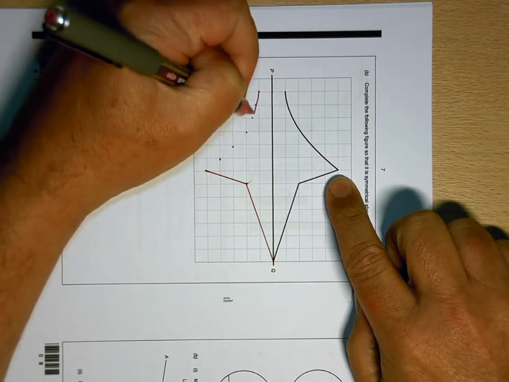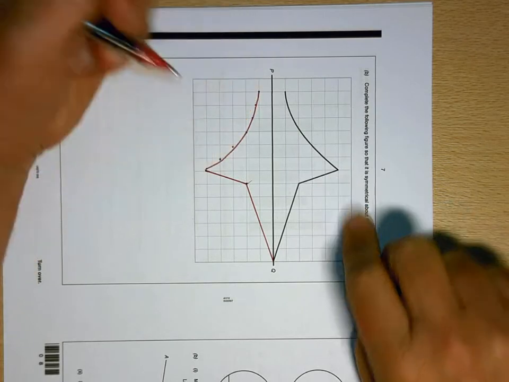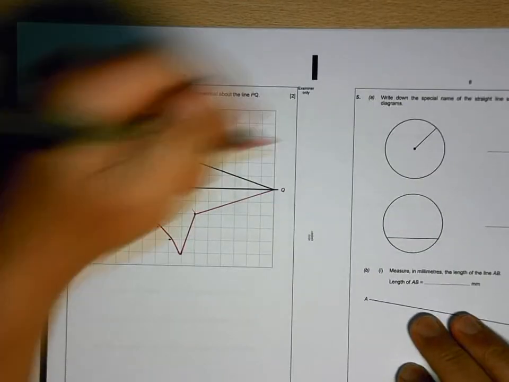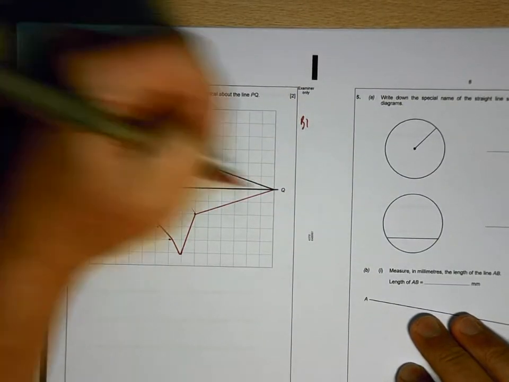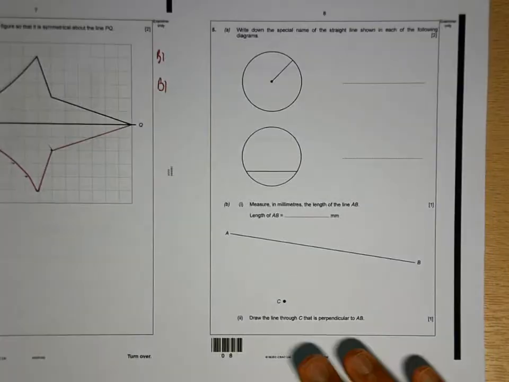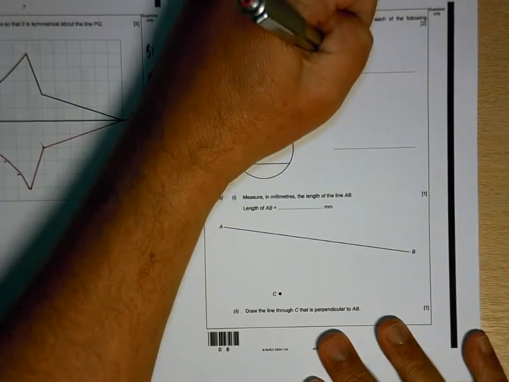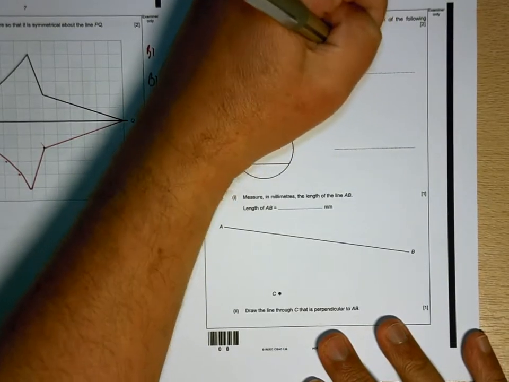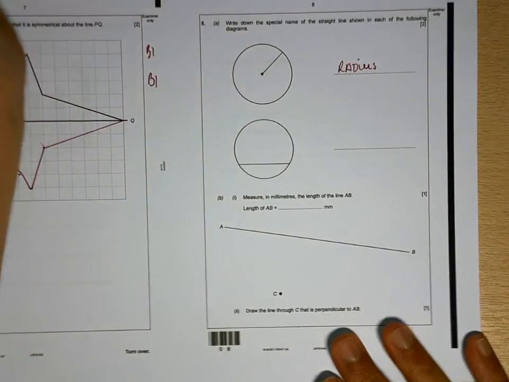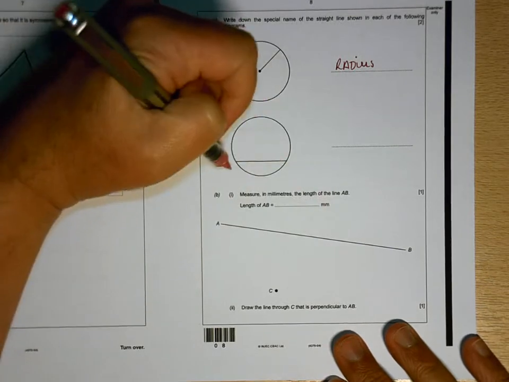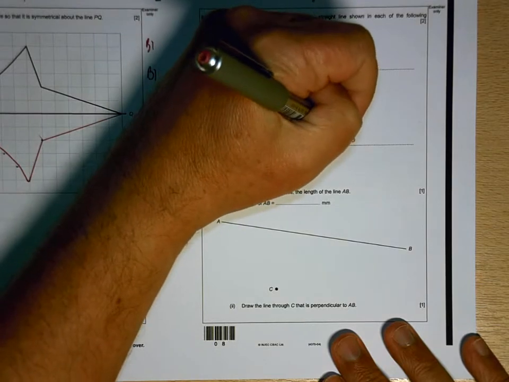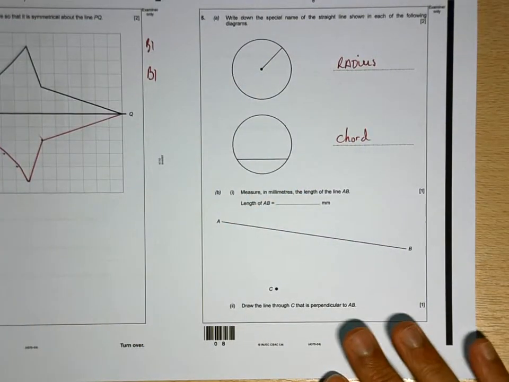So join those dots together, and that'll give you your curve. So there's one mark for getting all the straight bits and one mark for the curved part. Here, that is known as a radius, R-A-D-I-U-S. If it had gone all the way across, it would be the diameter. Where you have a line that cuts the curve but doesn't go through the center, that is known as a chord.